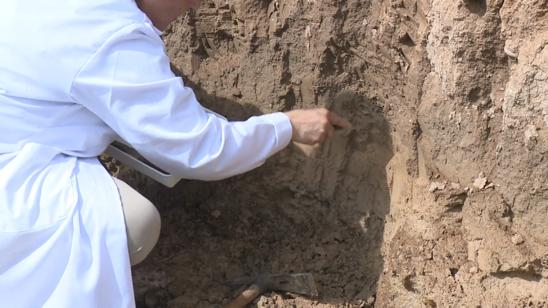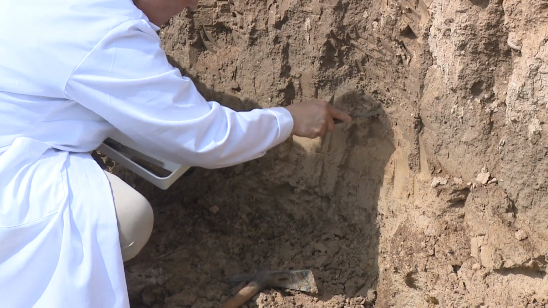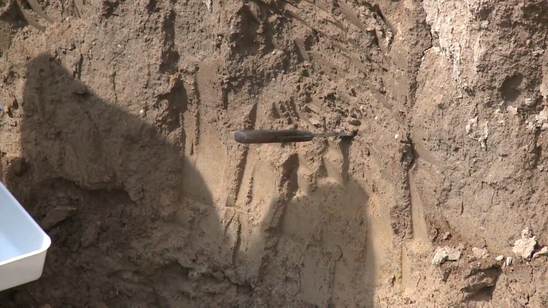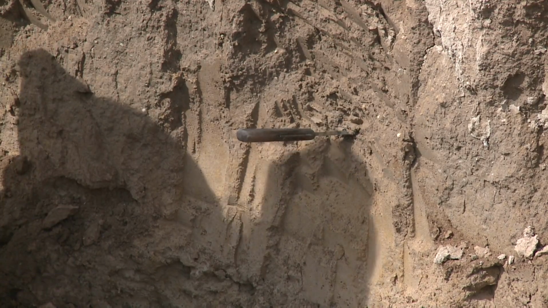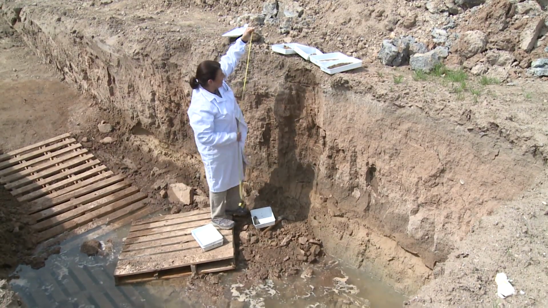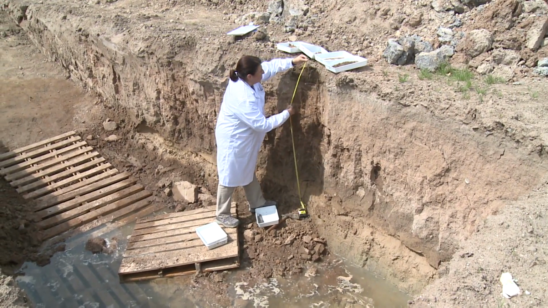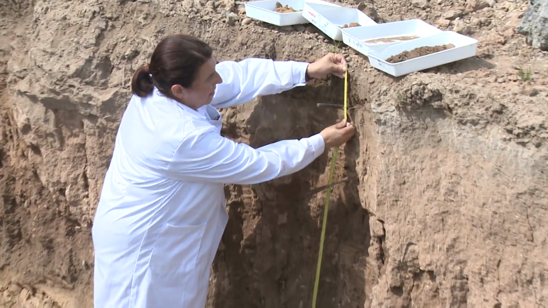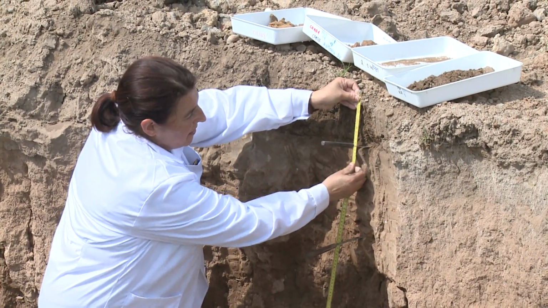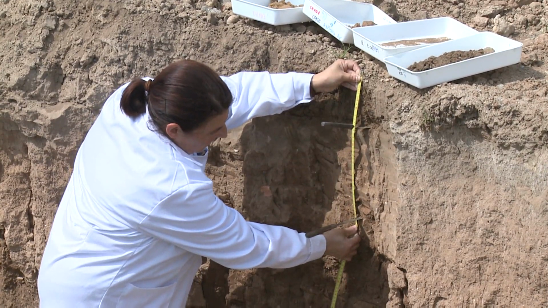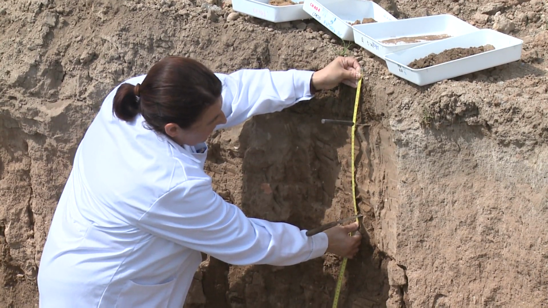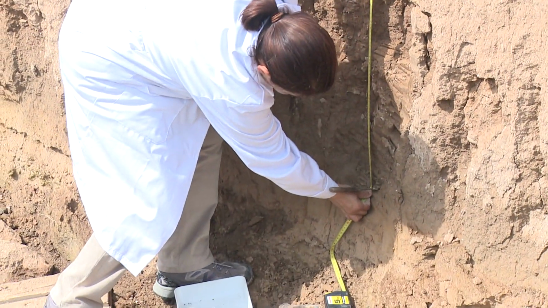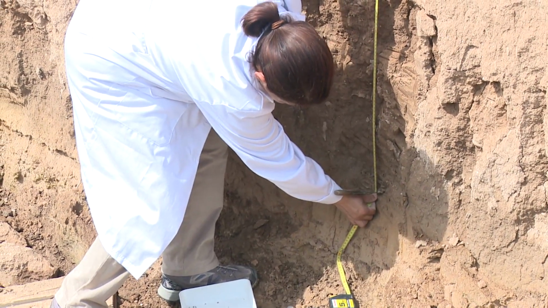Once identified and marked the boundaries with the aid of spatulas, the horizons are numbered starting with the superficial one. Next step is to measure the depth of each horizon. To achieve this, we put a tape measure in vertical position with the zero of the scale at the soil surface. Each horizon is bound by the depth of its upper and lower limits.